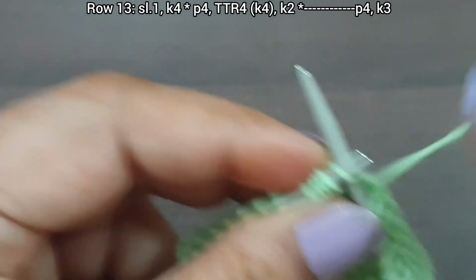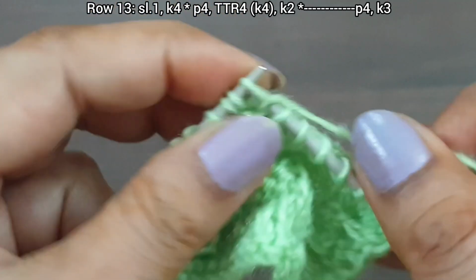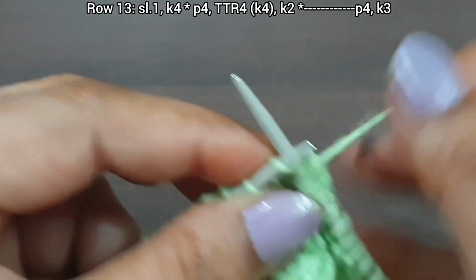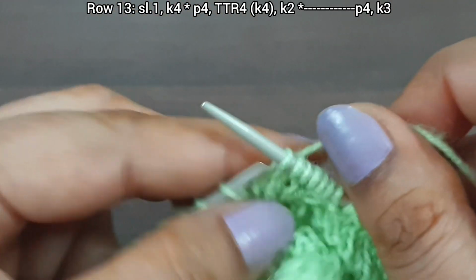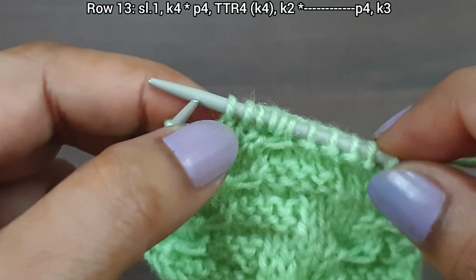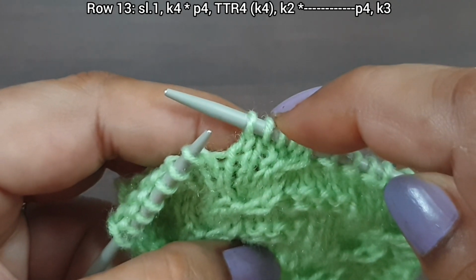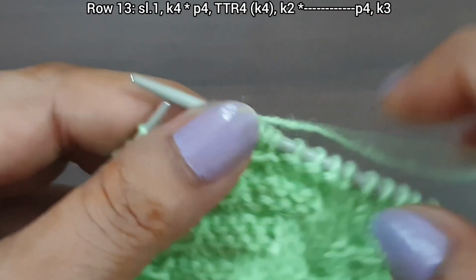knit these 4, knit 4, knit 2. That's our repeat. Purl 4, twist 4 from left to right and knit 4, knit 2. Again we repeat this pattern.